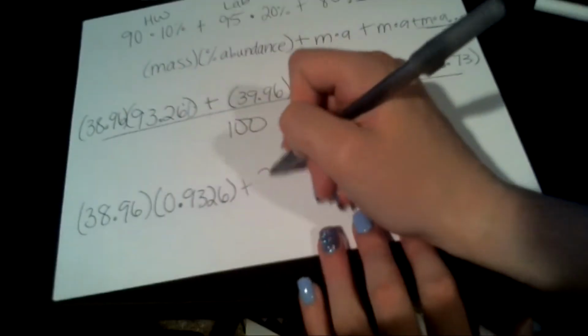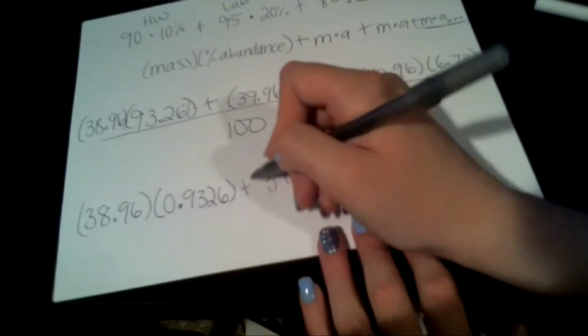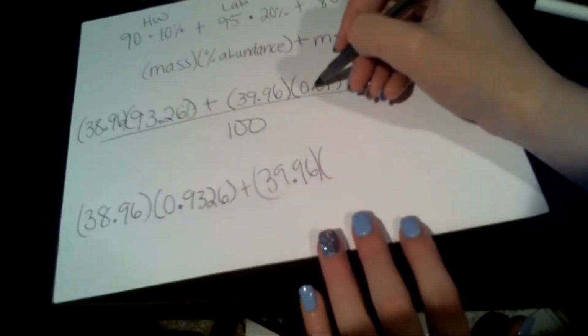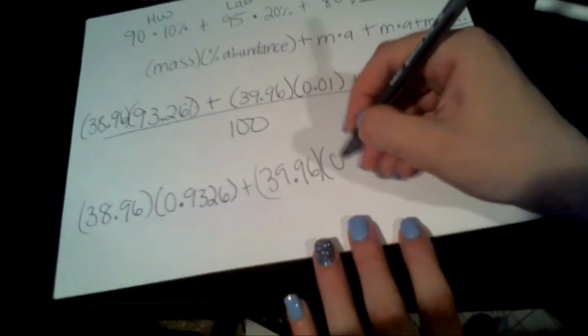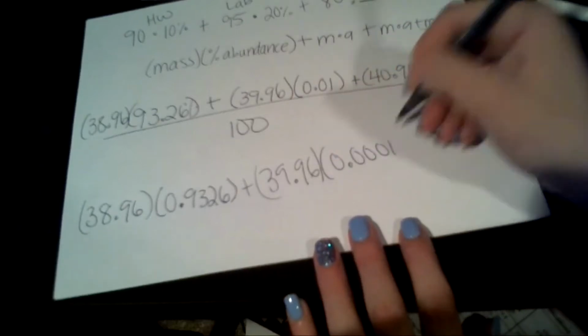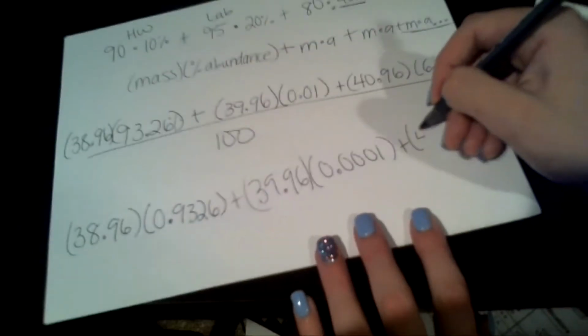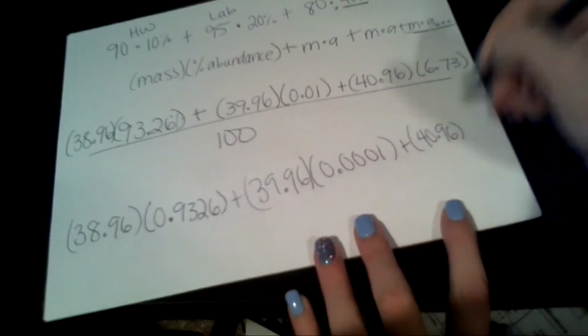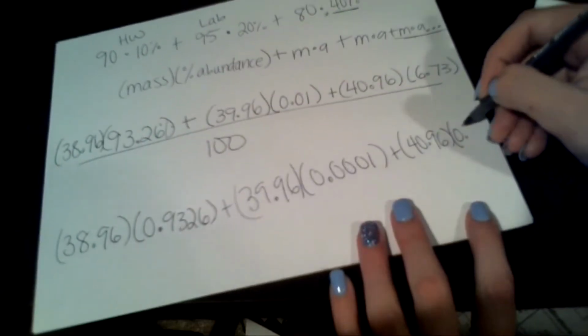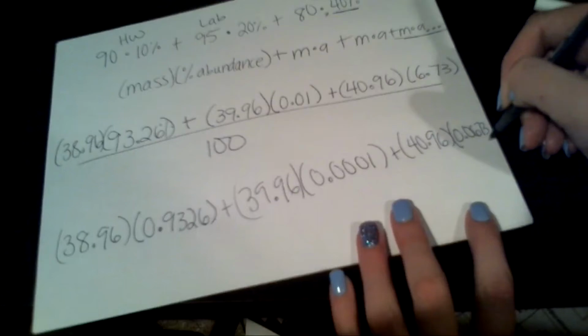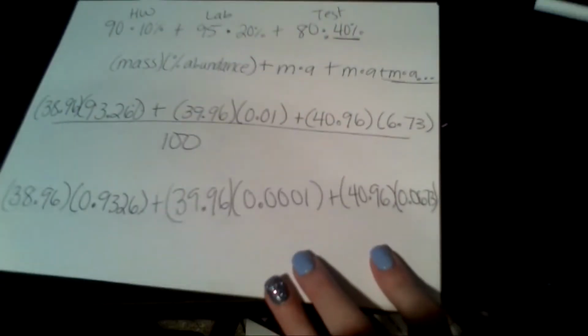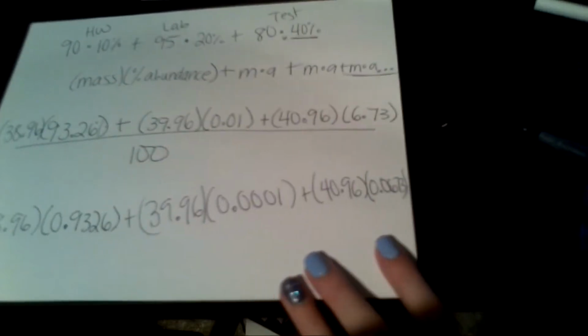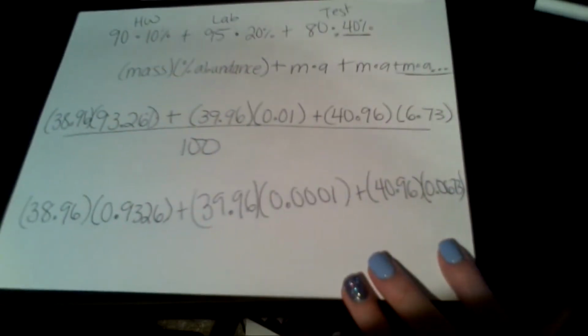So you could do 39.96 times, you would divide this by 100. That'd be 0.0001 plus 40.96 times 0.0673. That's the other option. They just want the setup. Don't give them anything more than what they ask for.